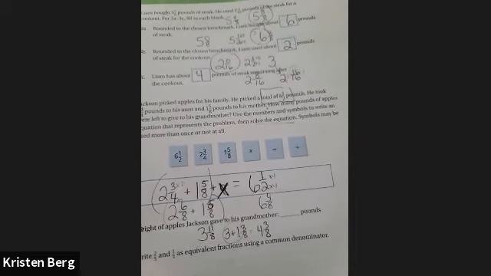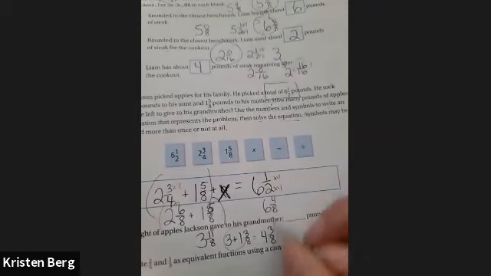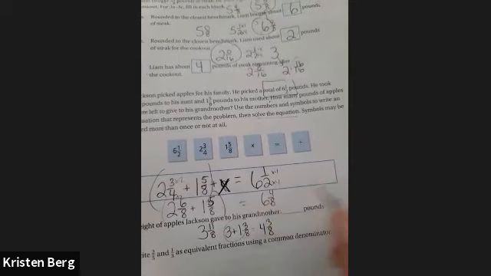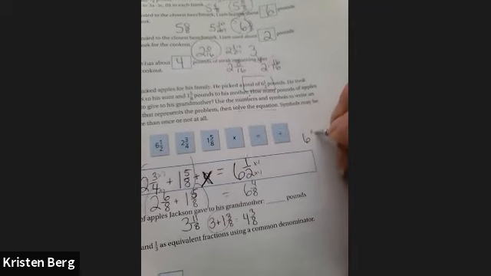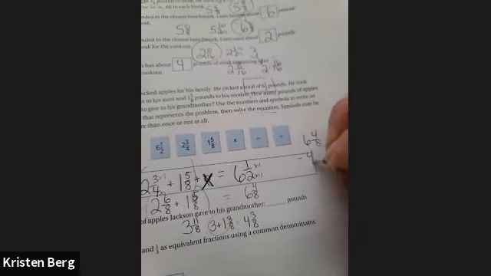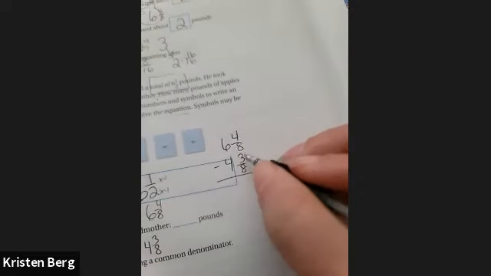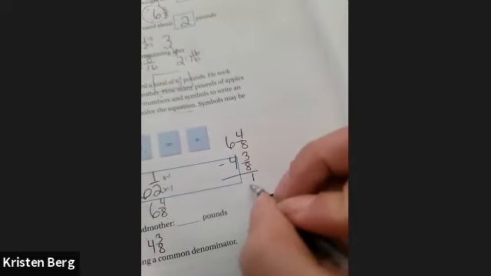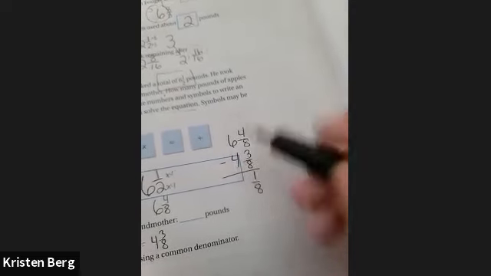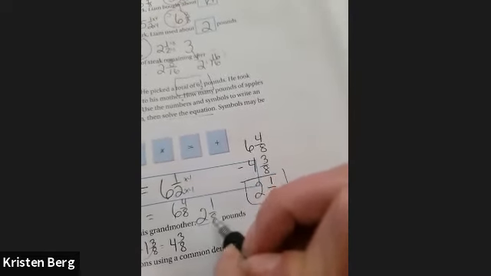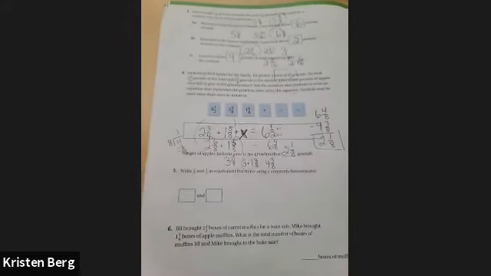So now that we have that, now we would have to subtract it from 6.5, which is really when we change it into eighths, would be 6 4/8. Then we can subtract off the 4 3/8 that we just found. So now I can subtract. Can I have 4 and take away 3? Yes, that would be 1/8. And then what is 6 minus 4 is 2. So the answer would have been 2 1/8 pounds.